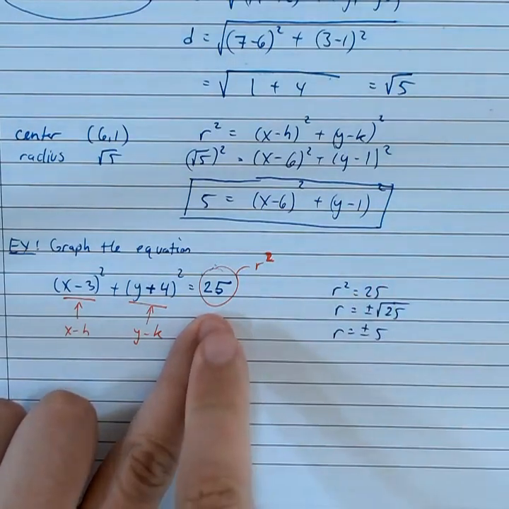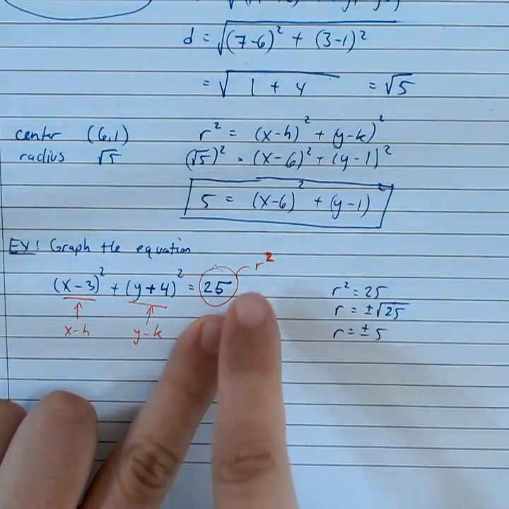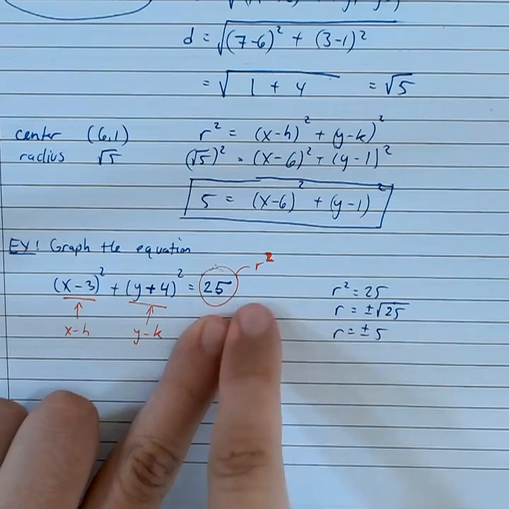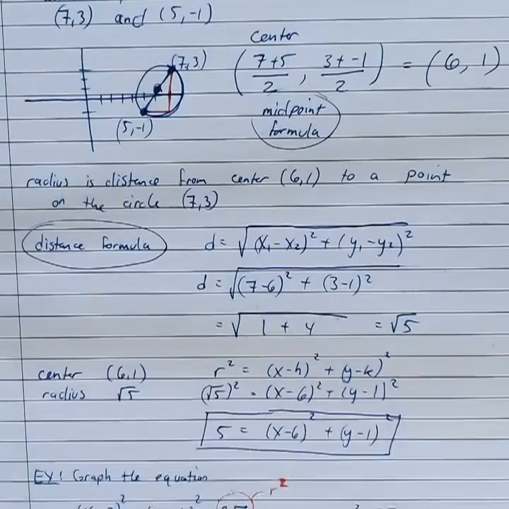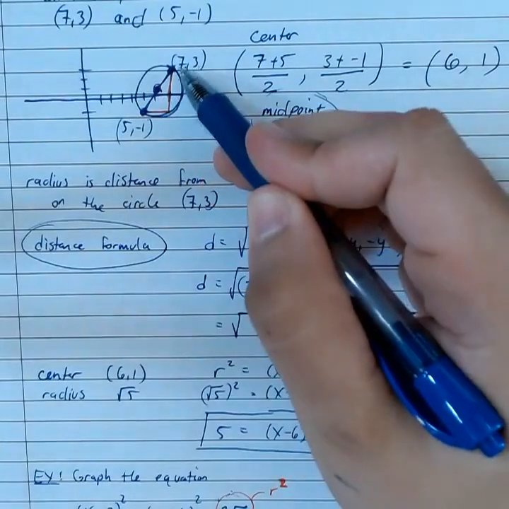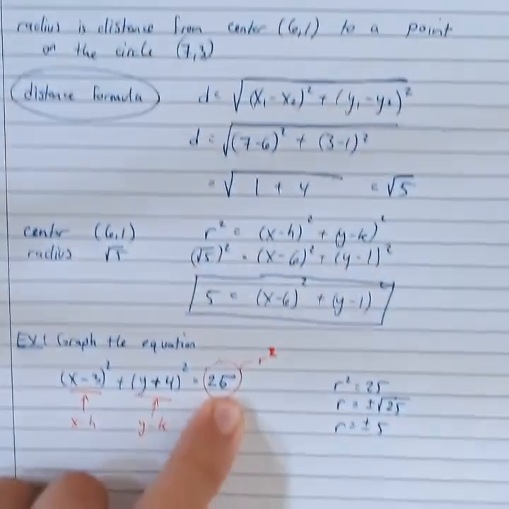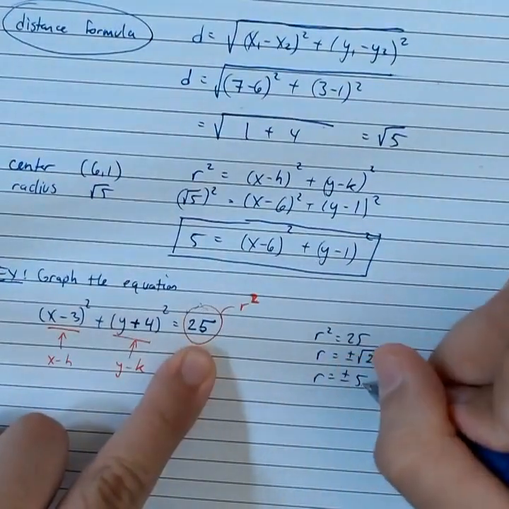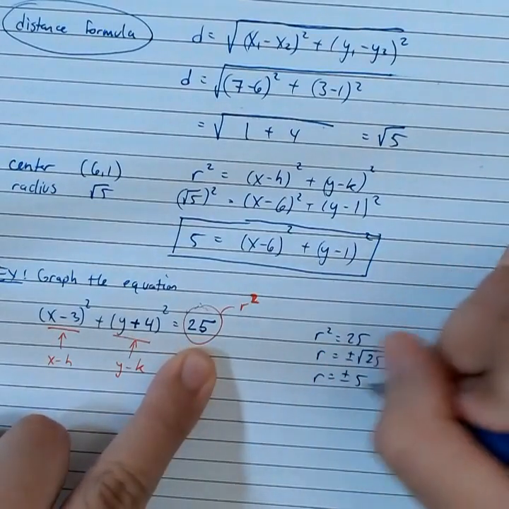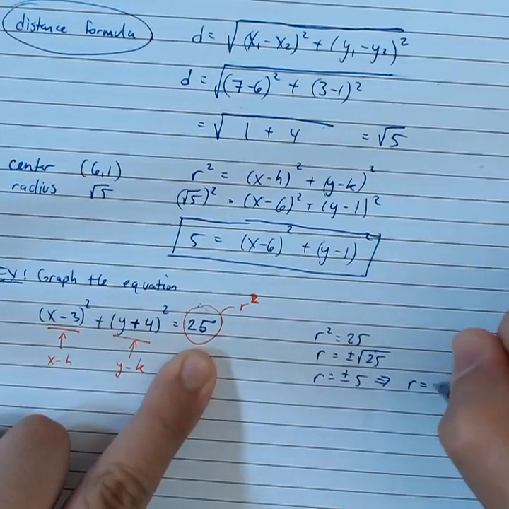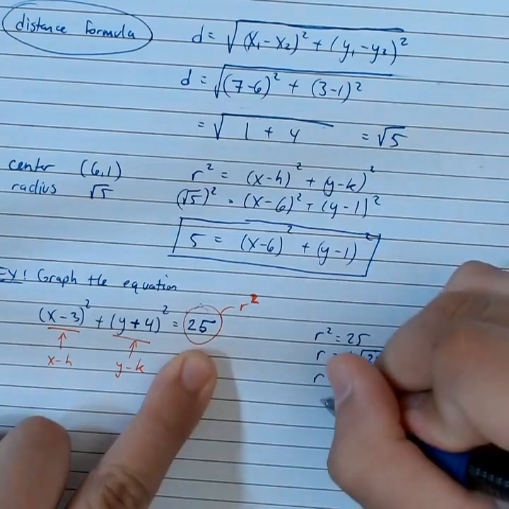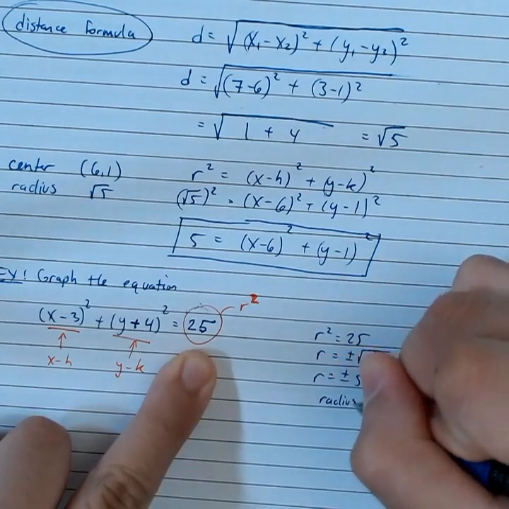Well, yeah, but 5 or negative 5. Remember, r is the radius of a circle. You can't have a negative radius. The radius of a circle is a distance from a center to the outside. There's no such thing as a negative distance. So since this must be a distance, it can't be negative. That means it must be positive. So r must equal 5. Again, radius cannot be negative.